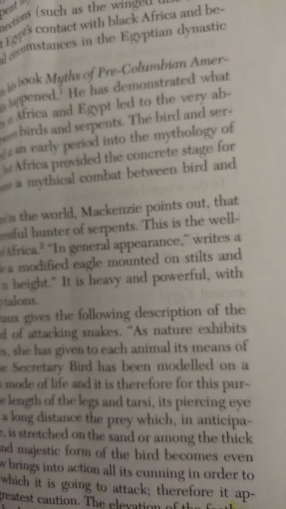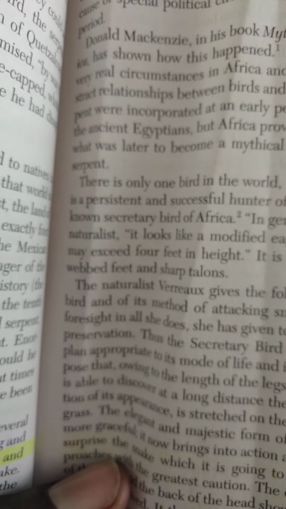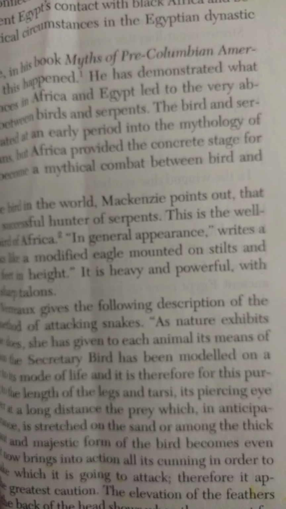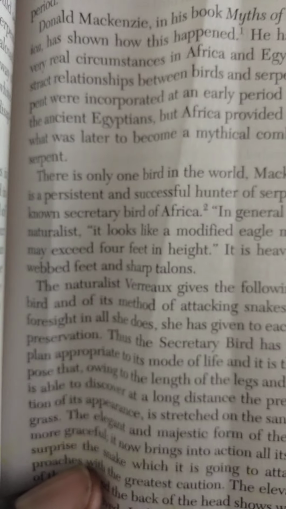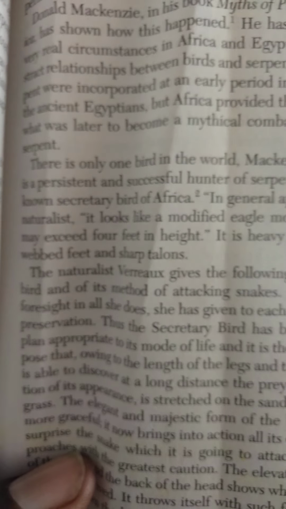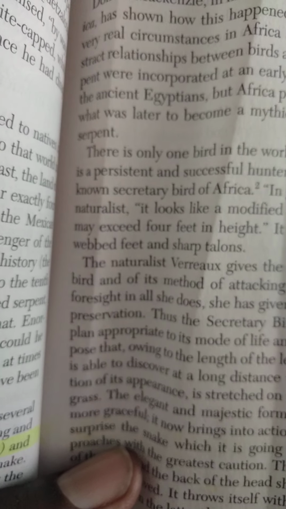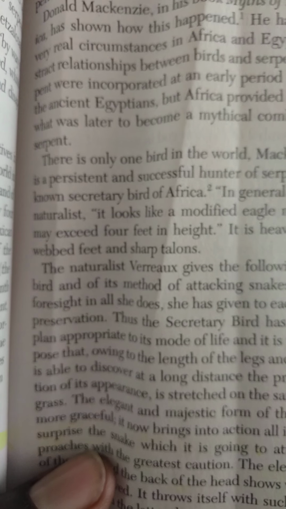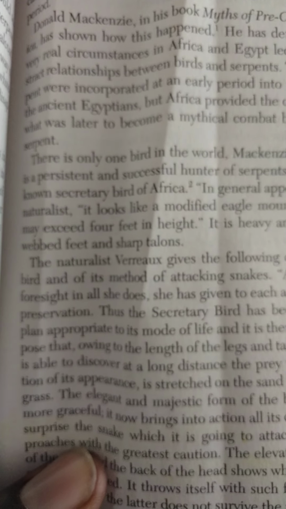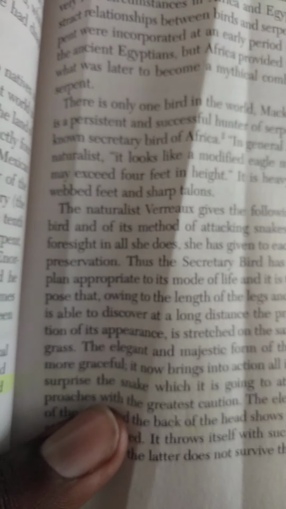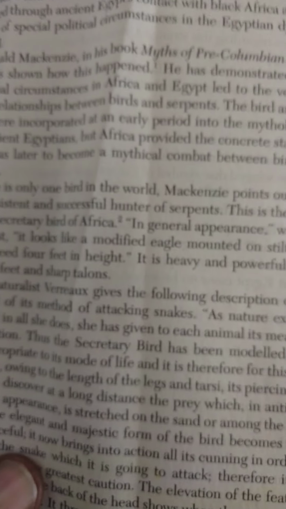In general appearance, writes a naturalist, it looks like a modified eagle mounted on stilts and may exceed 4 feet in height. It is heavy and powerful, with webbed feet and sharp talons. The naturalist Verreaux gives the following description of the bird and of its method of attacking snakes.